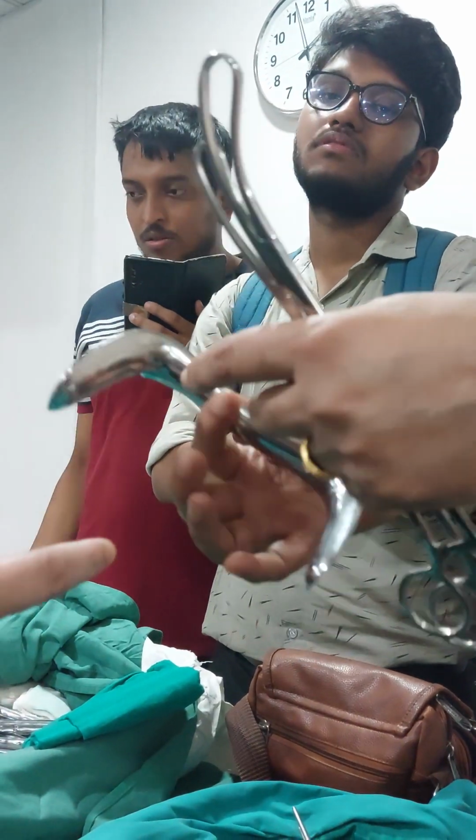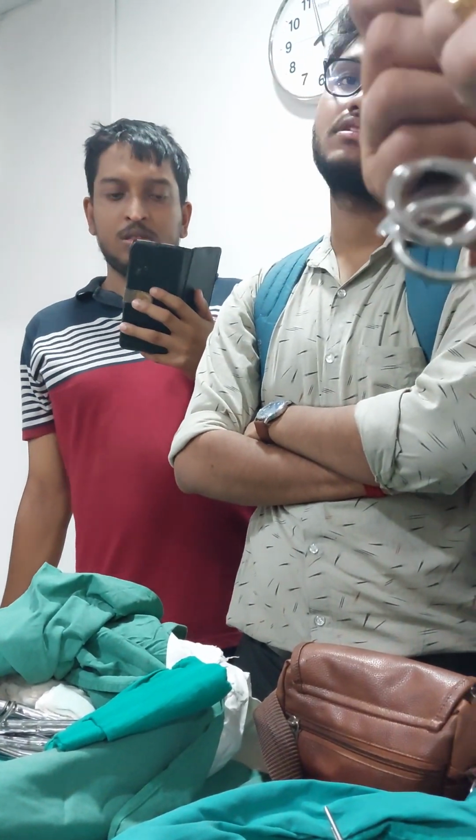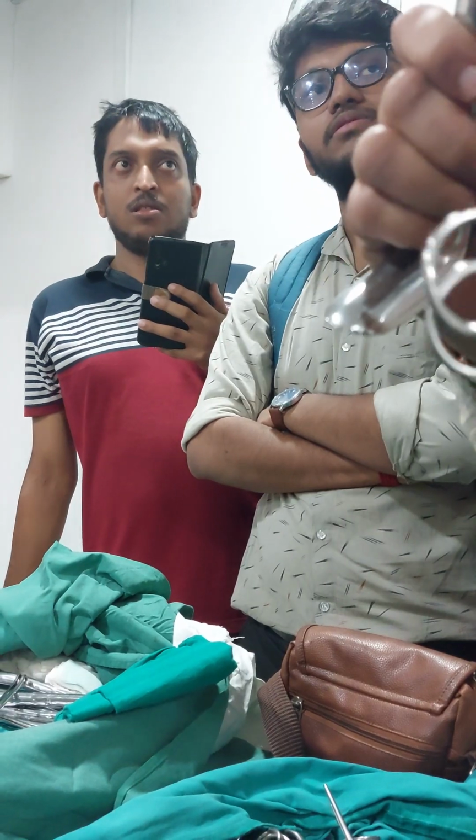This is Sims, posterior vaginal speculum. Okay.